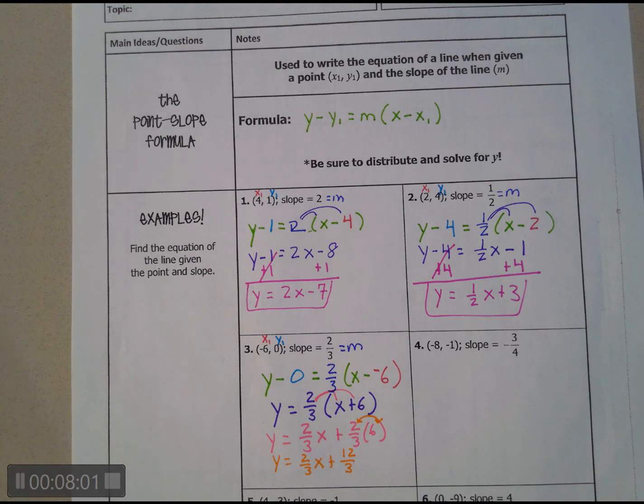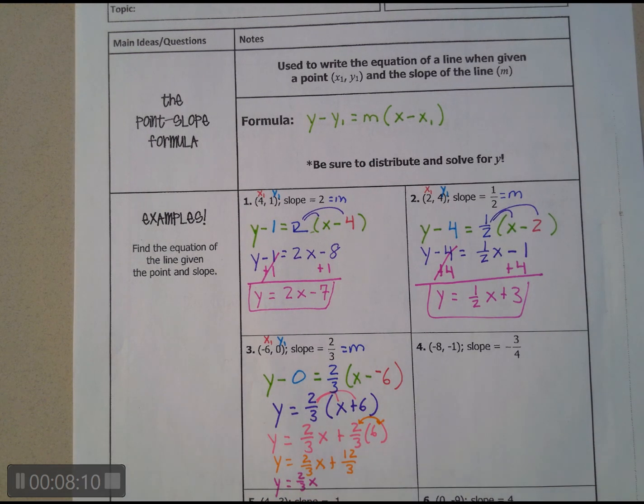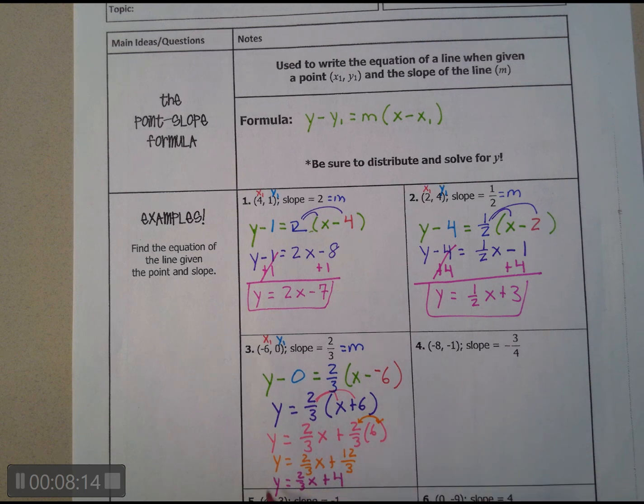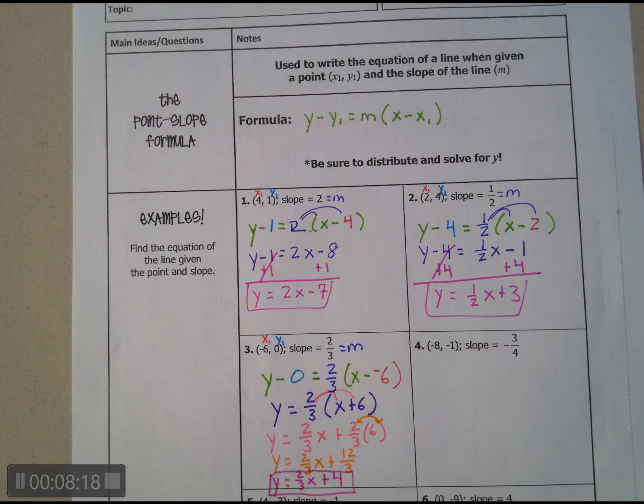Can 12 over 3 be simplified? Absolutely it can. So y equals 2/3 x, and then 12 divided by 3 gives me 4. And that's your answer. You okay with that?